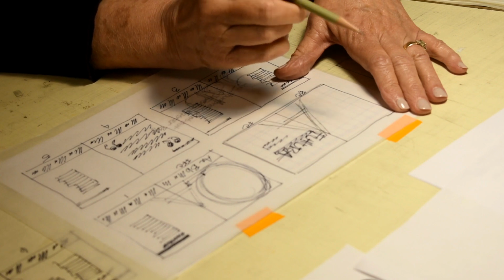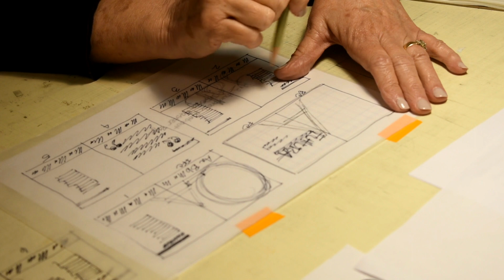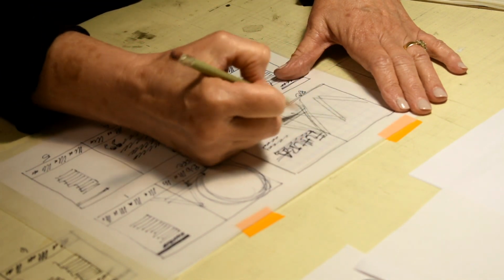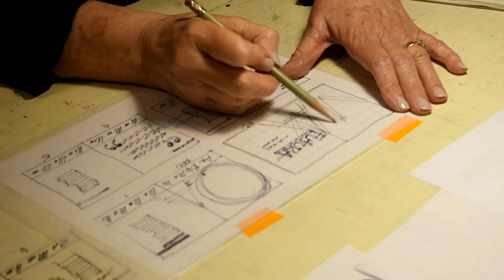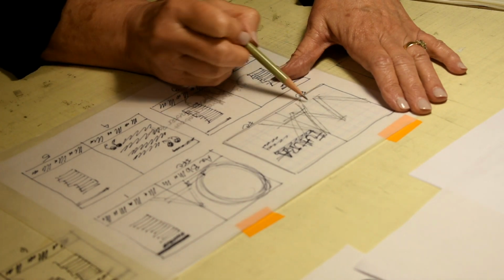Remember, this grid is a horizontal and vertical grid, it does not have diagonals in it. If you're using W's and A's, you're going to have diagonals that you can use as a graphic element, but don't put your type on a diagonal.